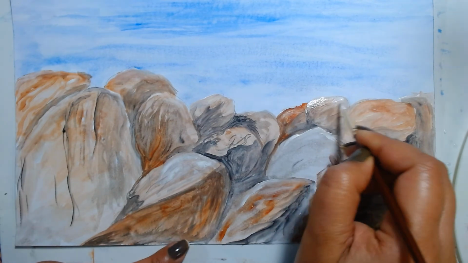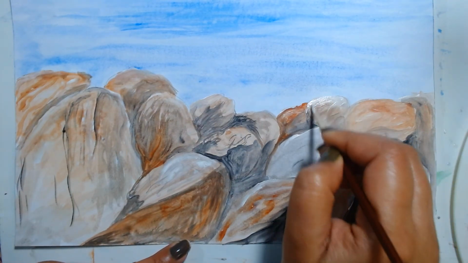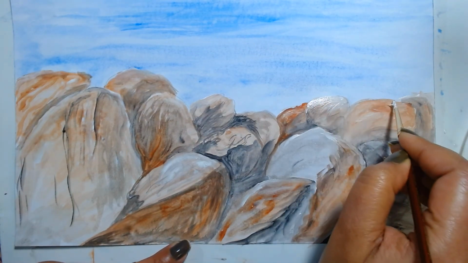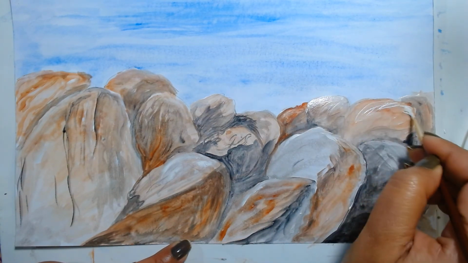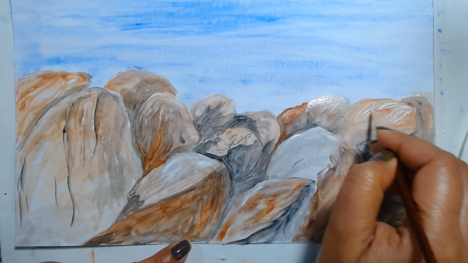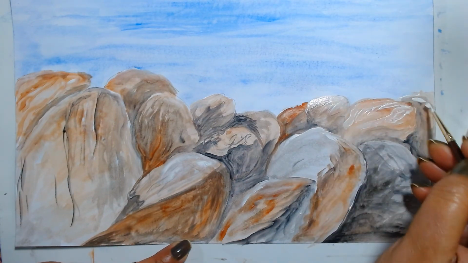Now after this we can highlight these fine parts with a 000 number brush. Just start giving more fine strokes. First we will use this white color.